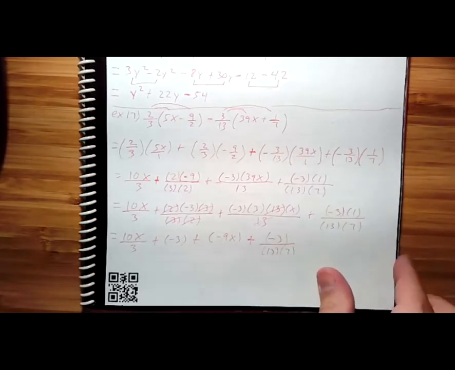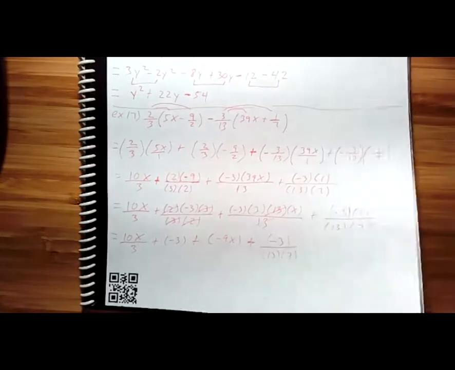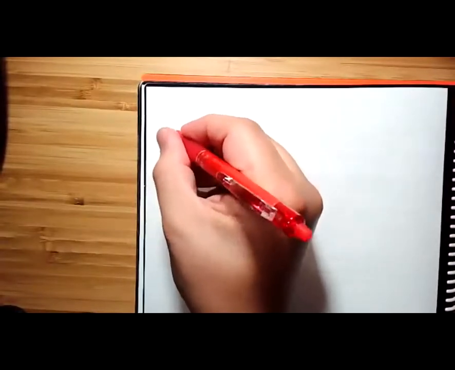Okay, turn the page then. So I'm going to rewrite that last line.